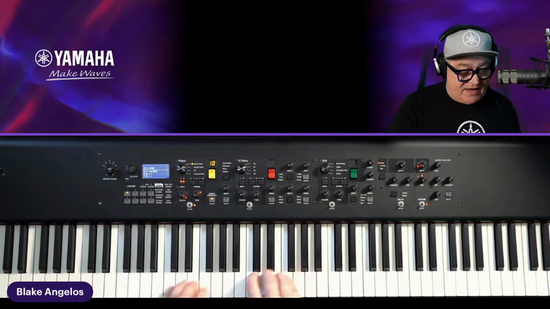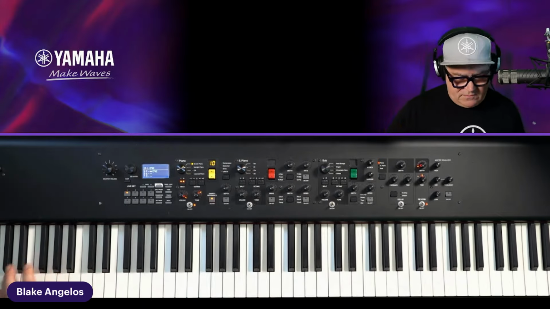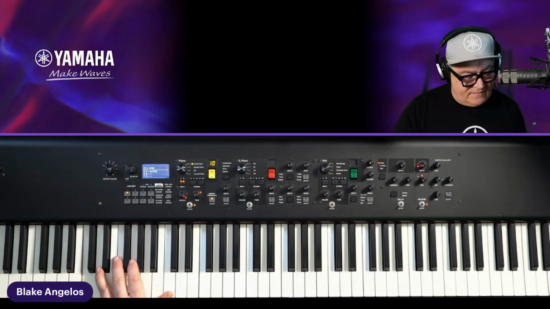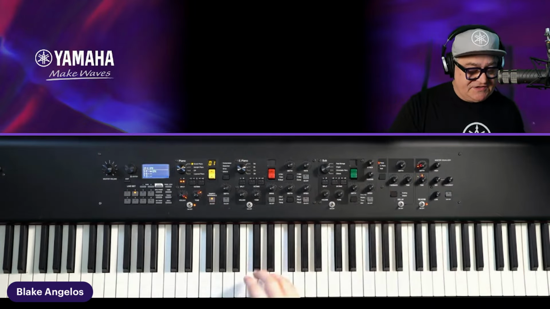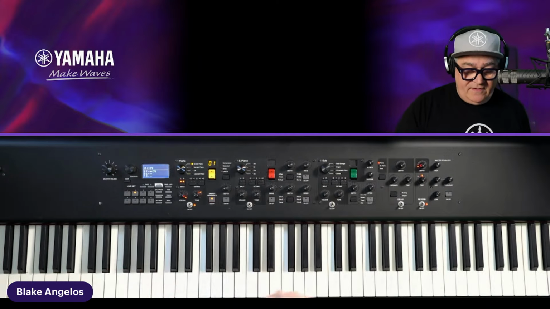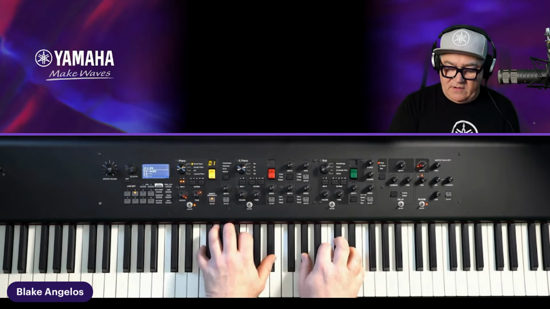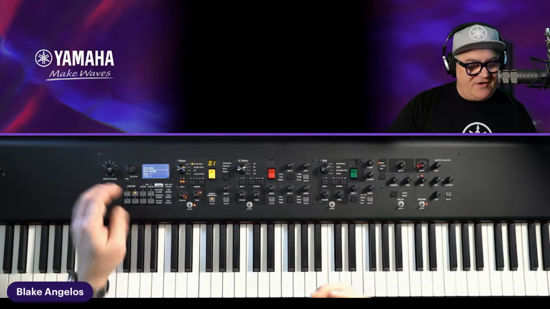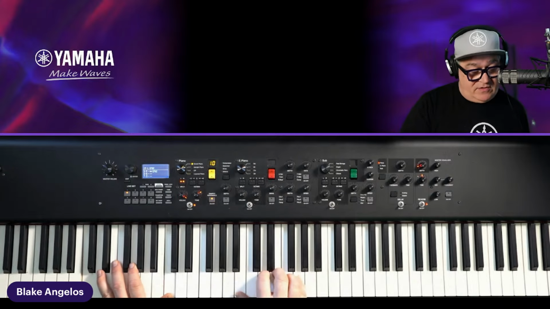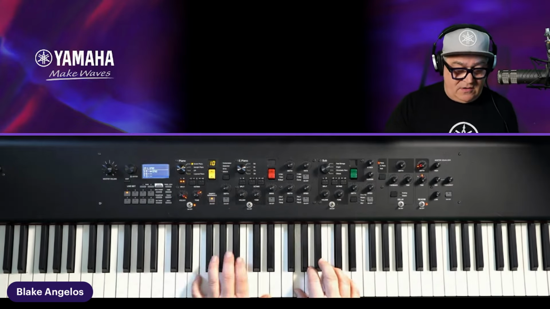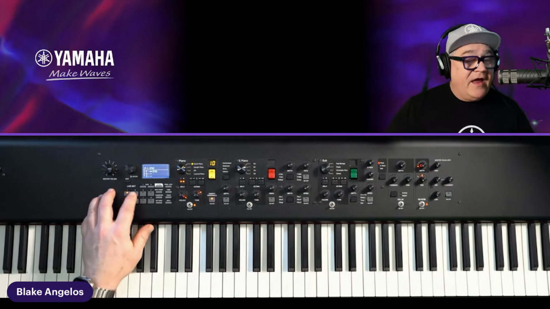So first of all, I'll just play the CFX2 right here. Now I'm going to play the CFX. You'll hear the difference. Do you hear the amount of resonance and depth in the CFX2? Here's the CFX2 again. And now here's the CFX.